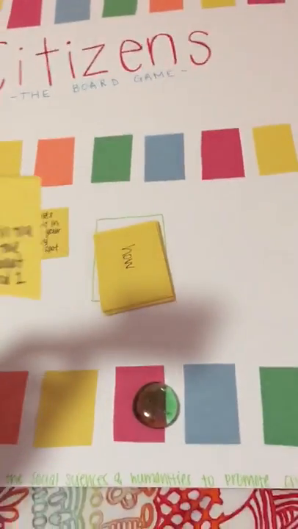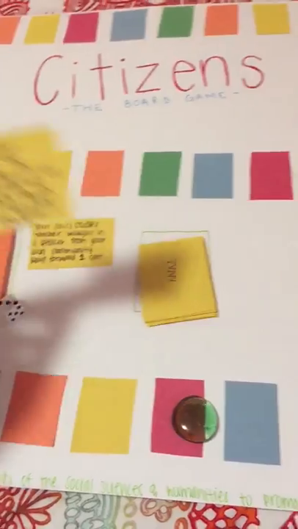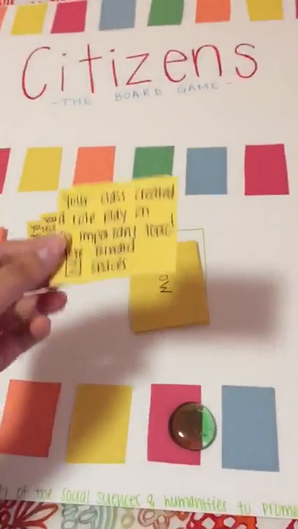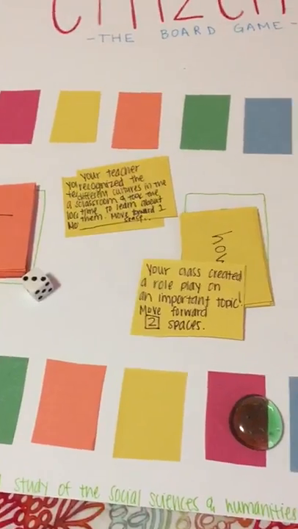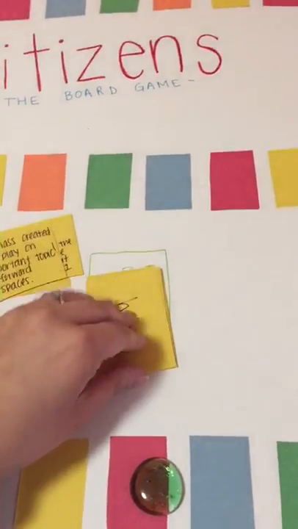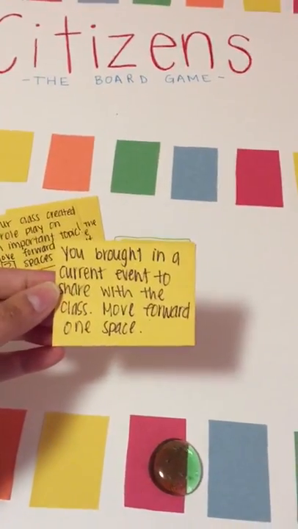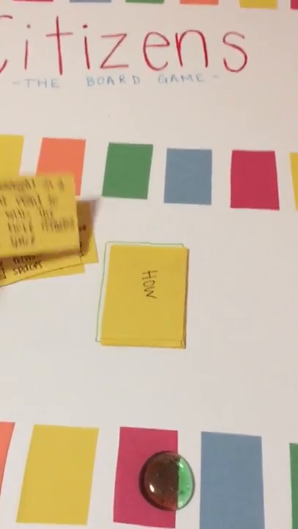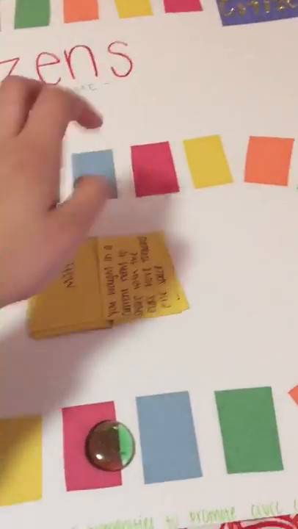Another one says your teacher recognized the different cultures in the classroom and took the time to learn about them. Move forward 1 space. Another one, your class created a role play on an important topic. Move forward 2 spaces. And the last one that I'll use for an example is you brought in a current event to share with the class. Move forward 1 space. So you see that the ways that are listed on the yellow cards are great ways to teach social studies.